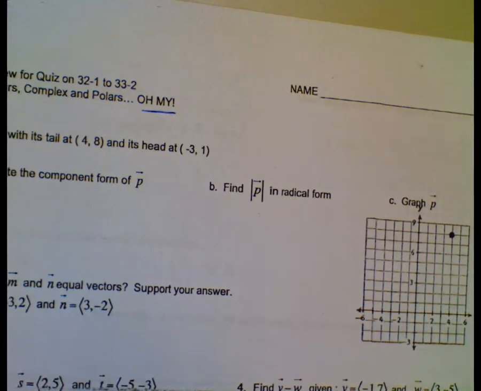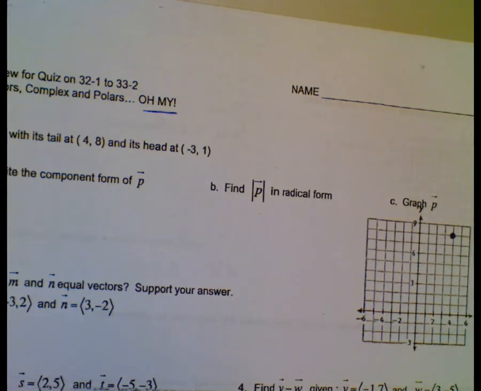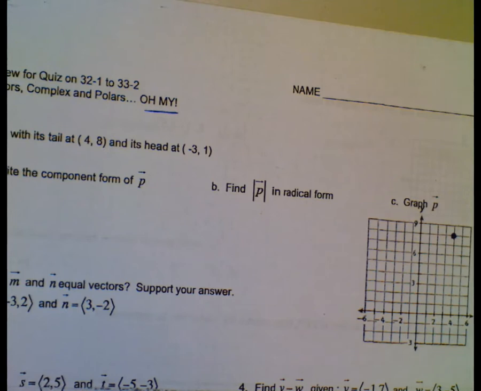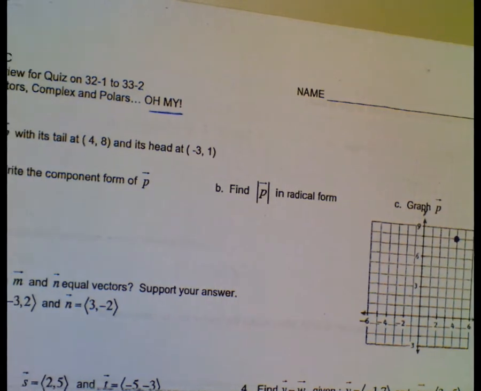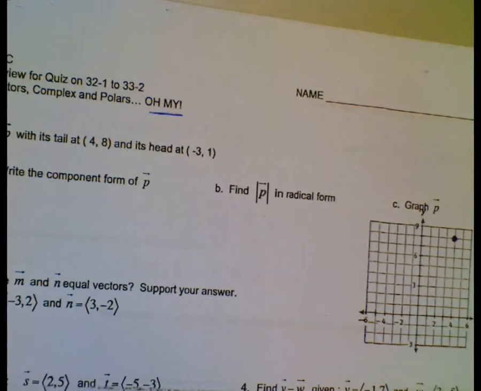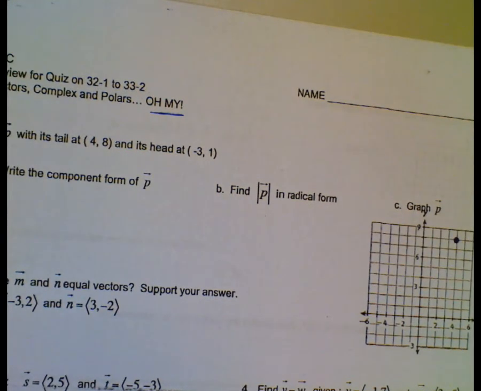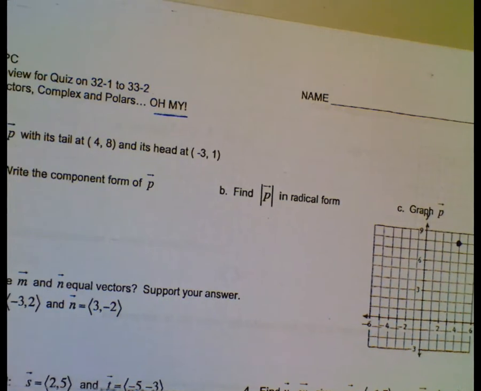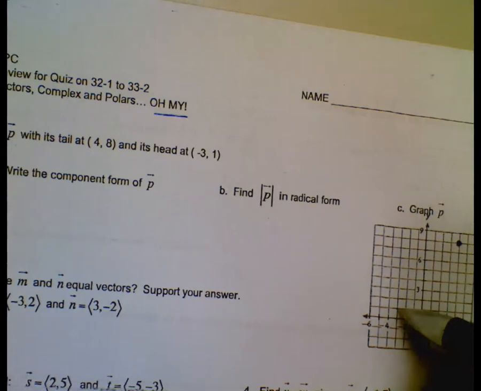On tests, would we have to have it in the radical form? Probably. Or I might give you a bonus point if it's in radical form. If it's not a unit circle value, then decimal's going to be okay. And then your head is at -3, 1. And we're going to connect this tail to head.